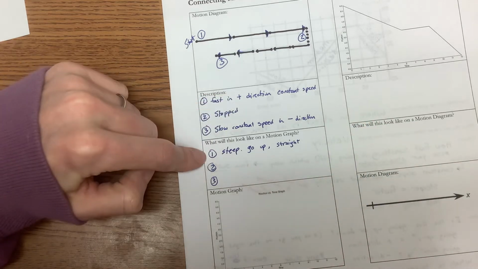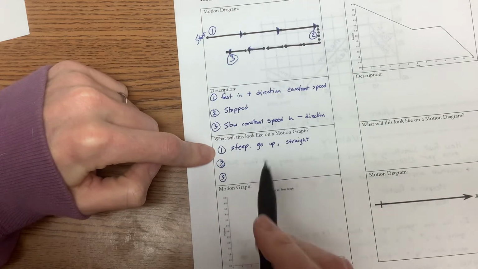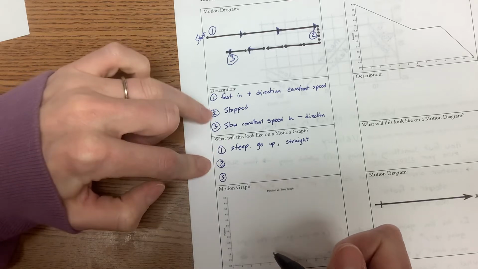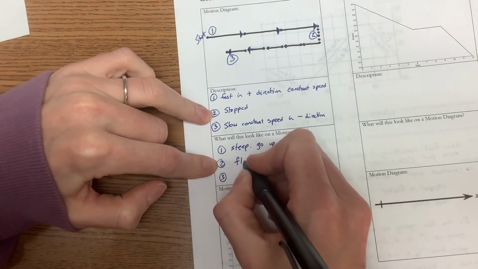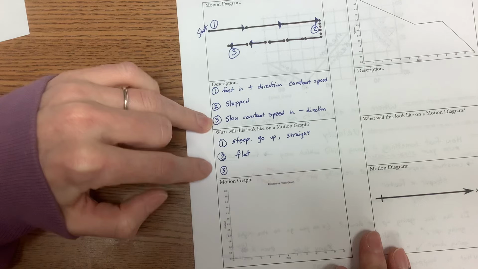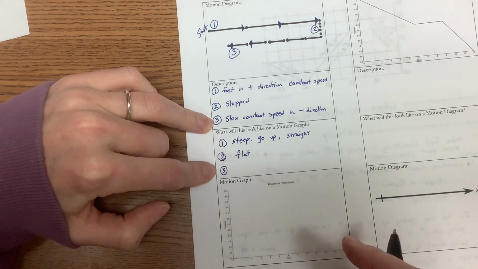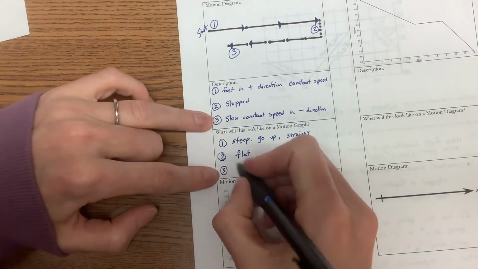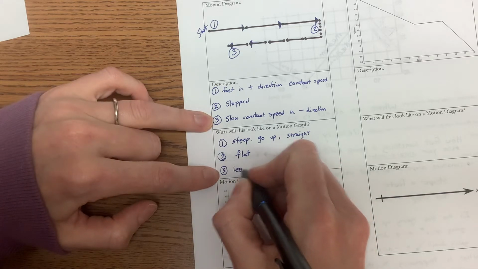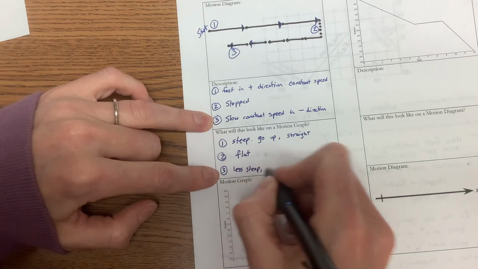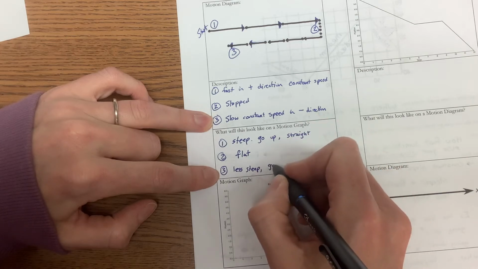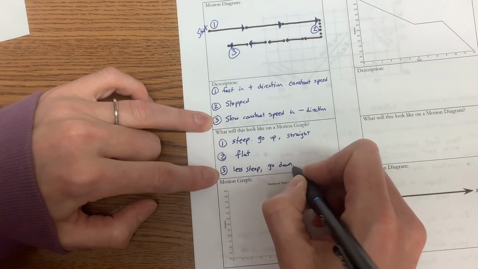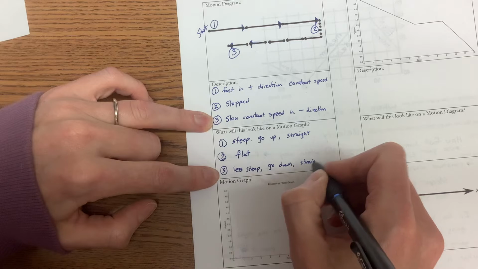So my first part of my line has to be steep, going up, and straight. For stopped, it has to be flat. And for slow, it has to be less steep. Negative means it needs to be going down, and it needs to be straight again.